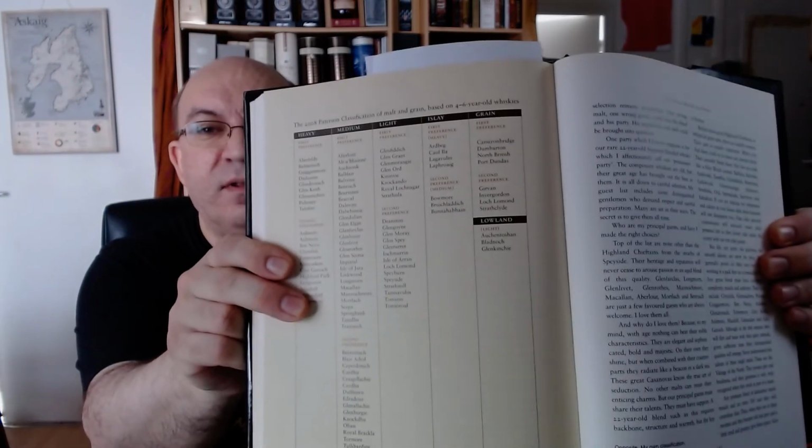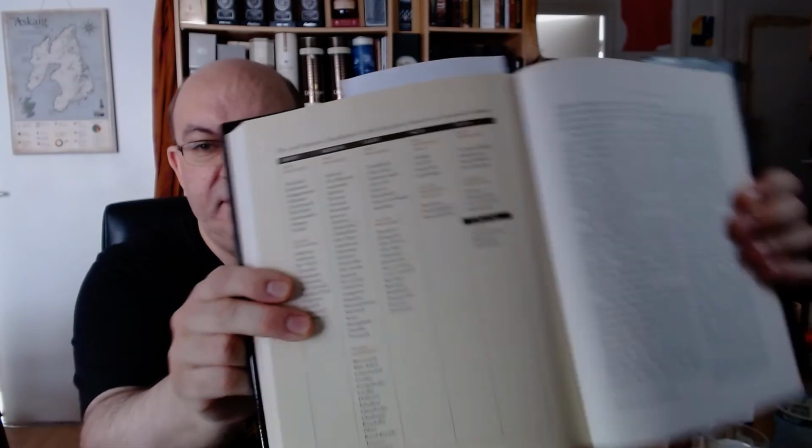This is the 2008 Richard Paterson classification, which is different, and in which he's based on 4 to 6 year old whisky. He classified the whiskies as first preference, second preference, and also light ones. So first preference, he will put, for instance, Aberfeldy, Balmenach, Cragganmore, Glendronach, Talisker, in the heavy category.